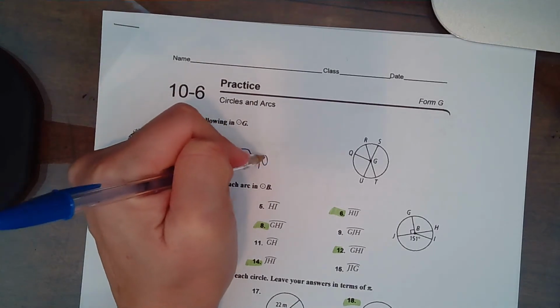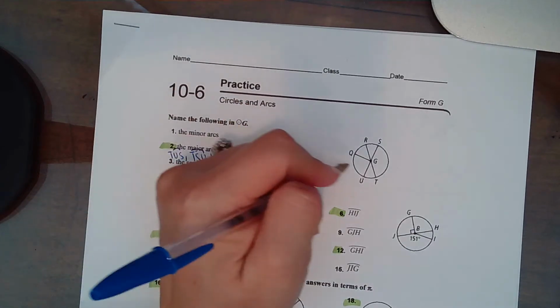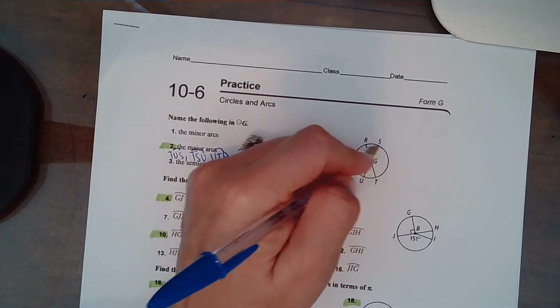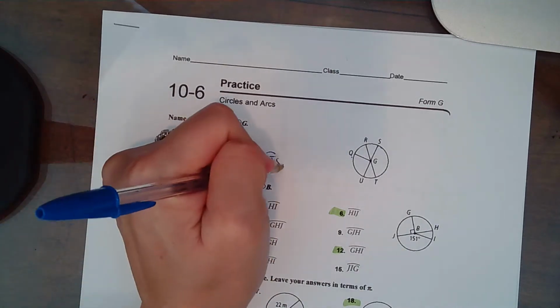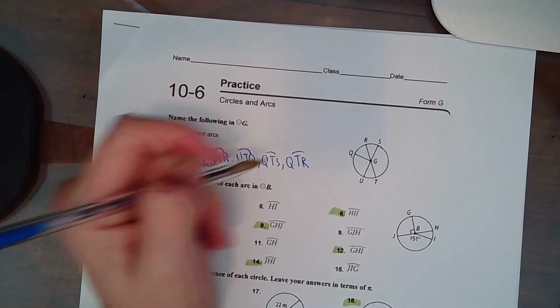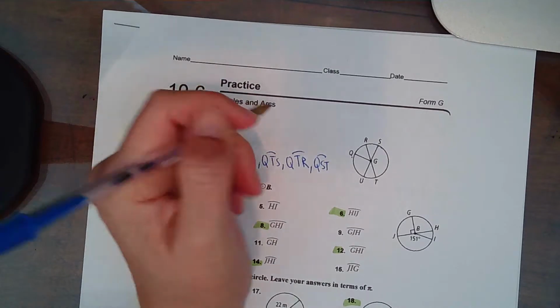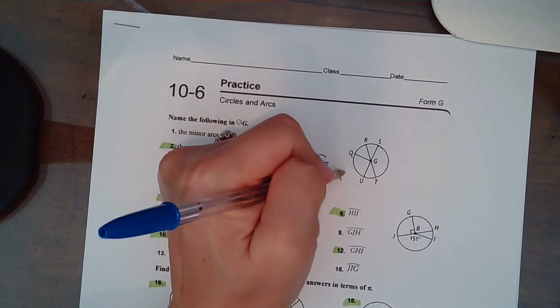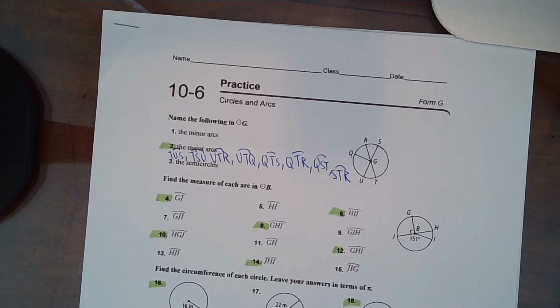So QTS. QTS, remember it's a major arc, so it has to take up more than half of the circle. And QTR, hopefully I didn't write that one already. Nope. And QST and STR. Those were the major arcs I could find.